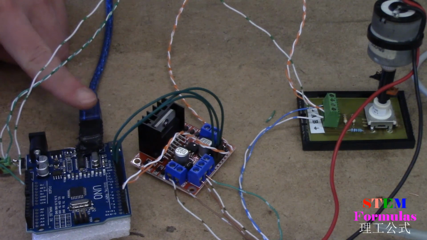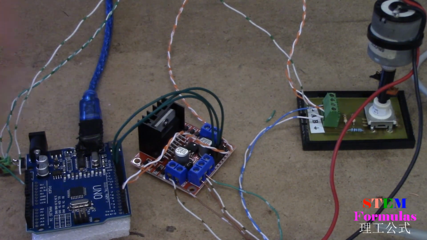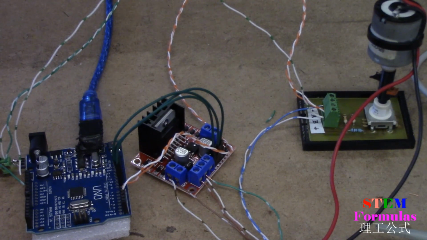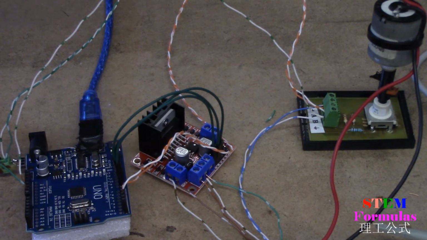That's how you program it. And it also sends back data, as we've shown with the serial plotter when we were showing the code. So without further ado, let's show it working.